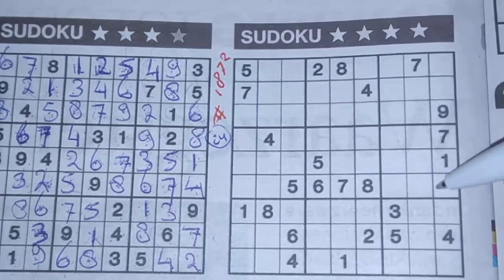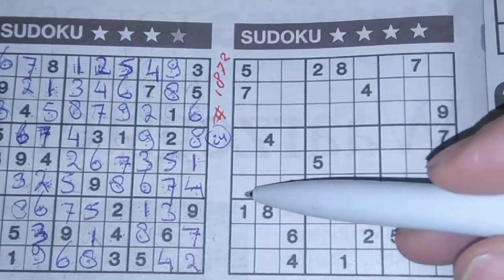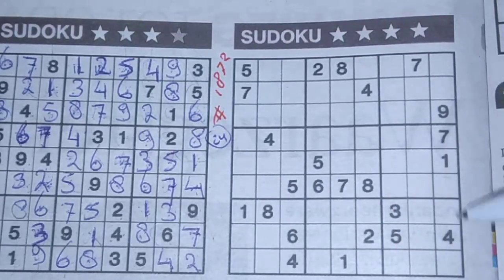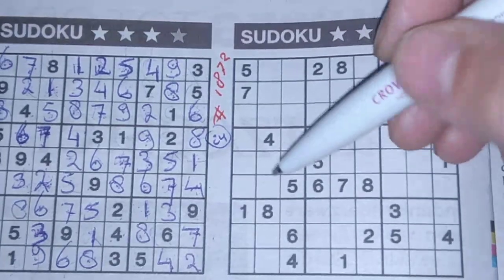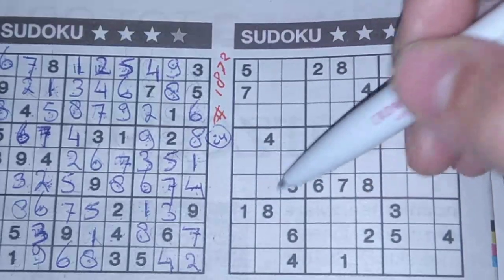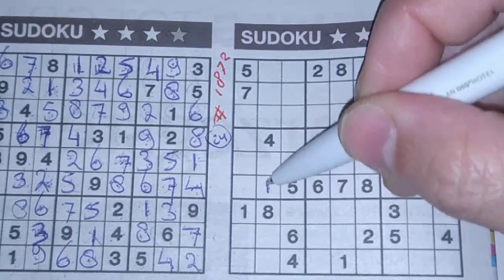In this row, we have 5 missing numbers. One of the missing numbers is a 1. We see here 1 in this big square, so no 1 in those 3 boxes. So the 1 could be here or could be there. We see here 1, no 1 there. 1 should be there.